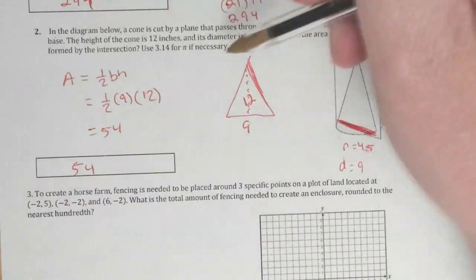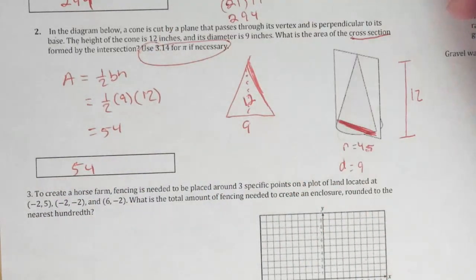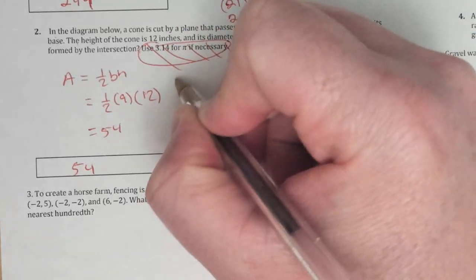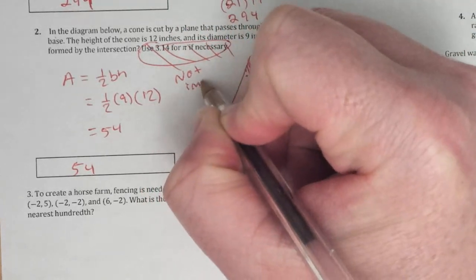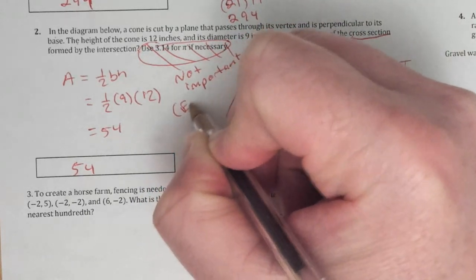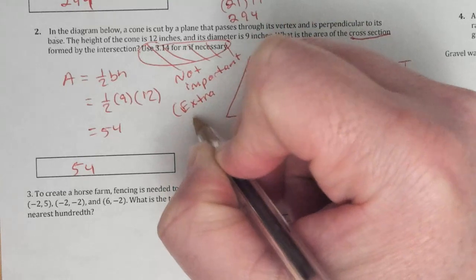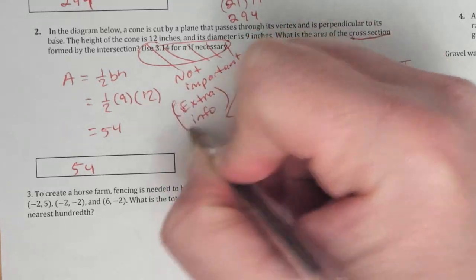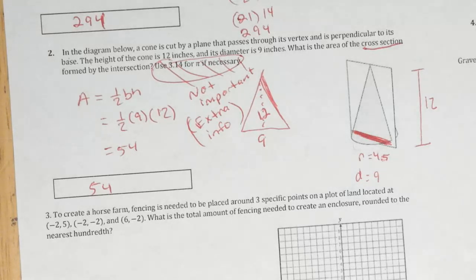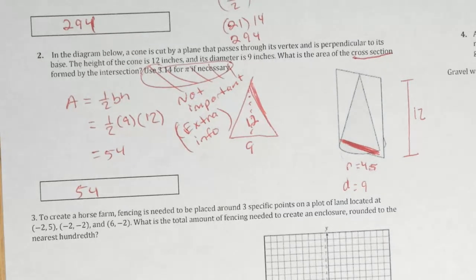But Miss Holland, what about this thing right here? It was just messing with you. Not important. It is extra info. That was just extra information that they give to you. It was not important to what we were doing. They were just trying to throw you off. So be very careful with that.